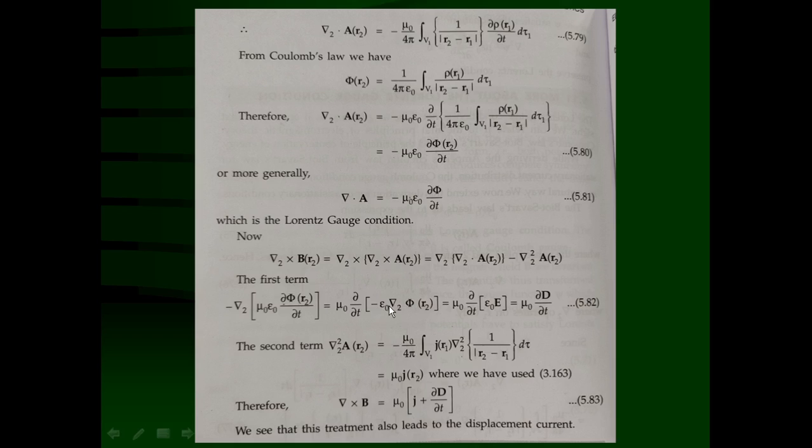The negative gradient of potential, minus del phi, is nothing but the electric field, so we can substitute vector E here. So this is equal to mu 0 del del t of epsilon 0 E, and epsilon 0 E is nothing but the displacement vector D, so it is equal to mu 0 del D upon del t. This is equation 5.82. So the first term in this equation is replaced by mu 0 del D upon del t, and del D upon del t is nothing but the displacement current density.